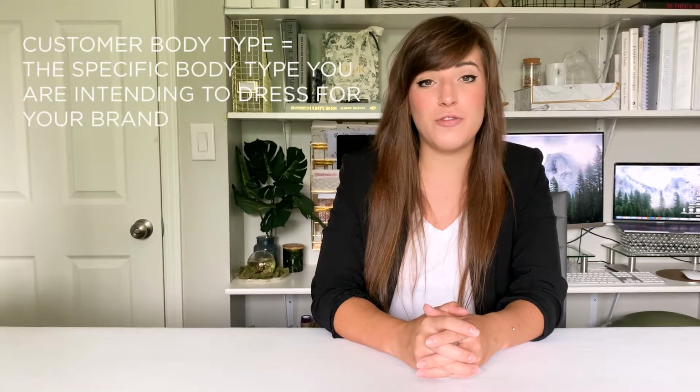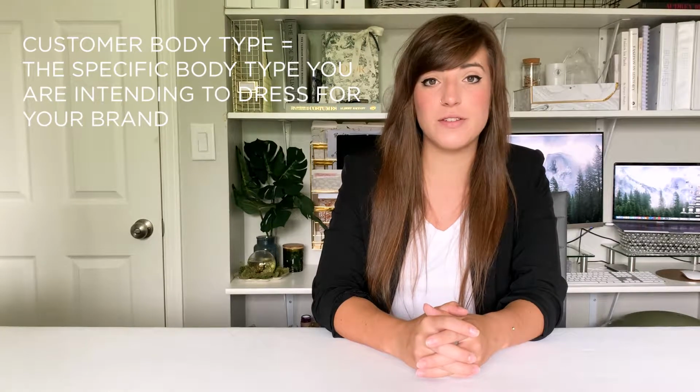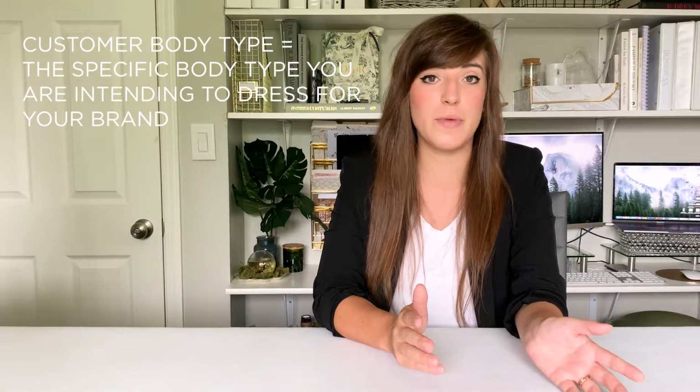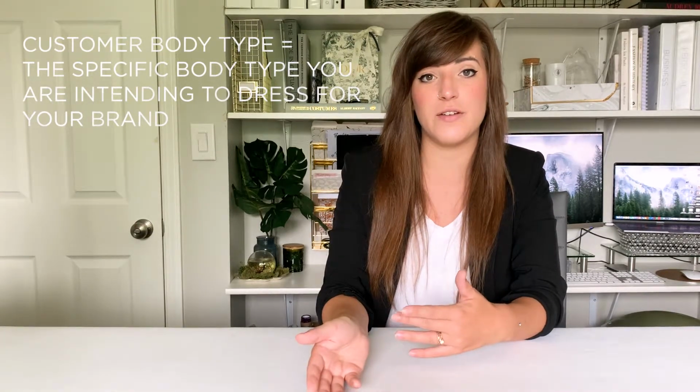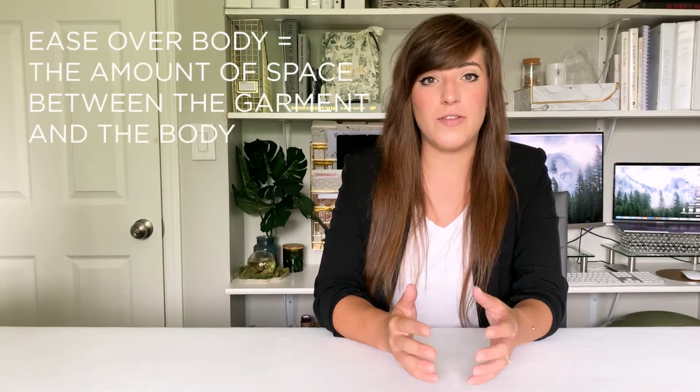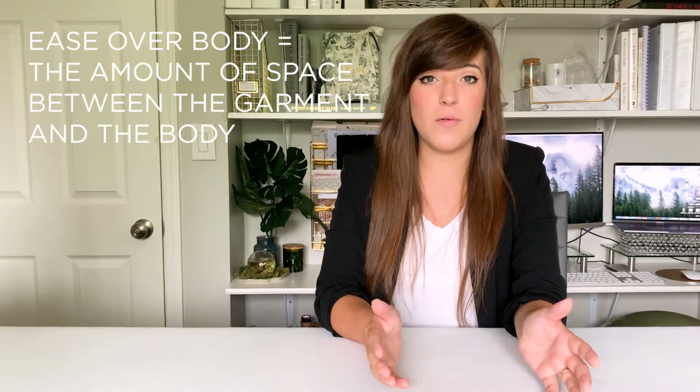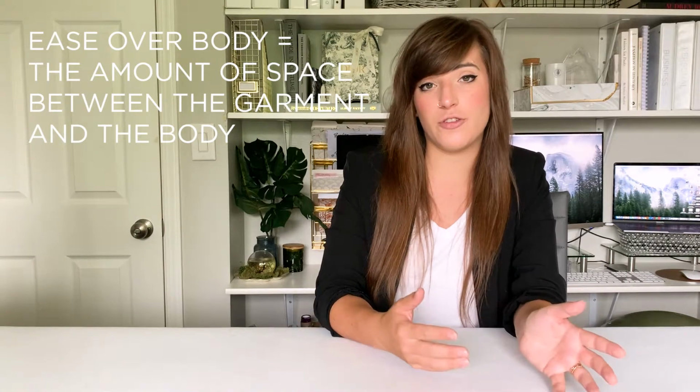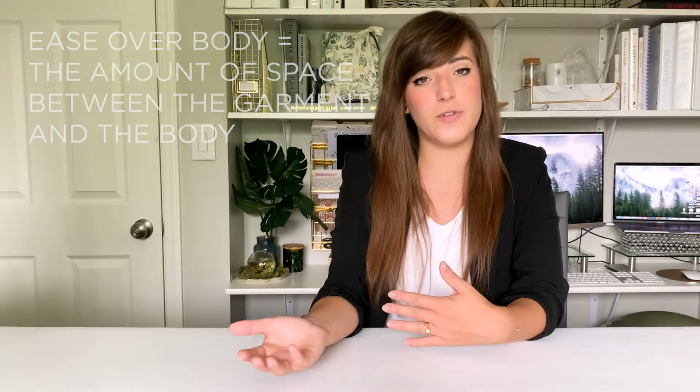Alrighty, before we can move on to creating our own size chart, we first need to identify what our customer body type is. Are you dressing for someone who's athletic, someone who is younger, maybe a juniors or children's style? Determine what your ideal customer body type is, and then determine what your ease over body is for your garment. Is your garment going to be fitted, or is it going to be loose? Is it a bodycon dress, or is it a loose fitted sweatshirt for young boys?